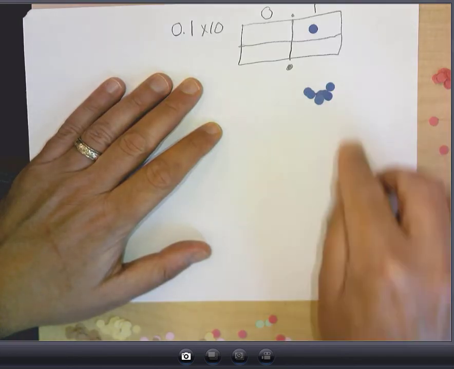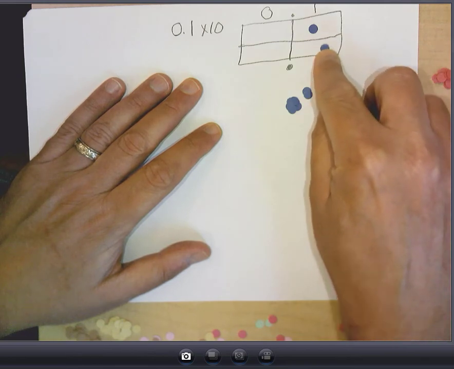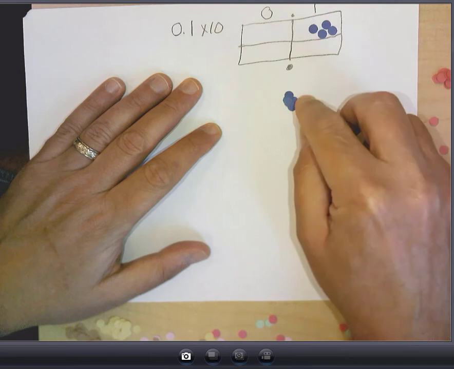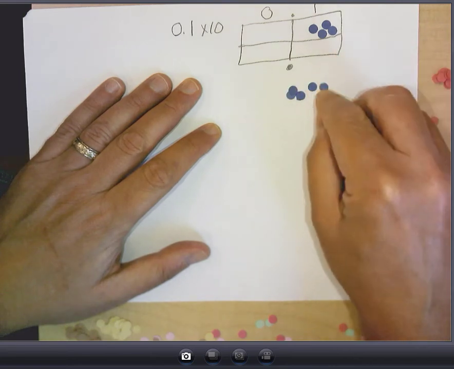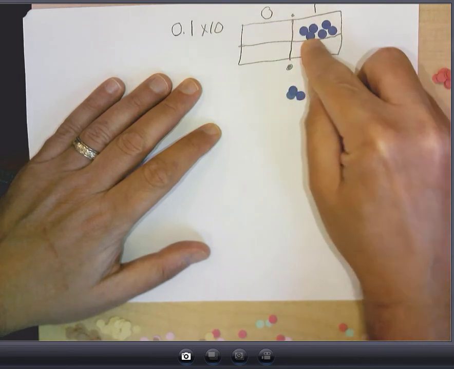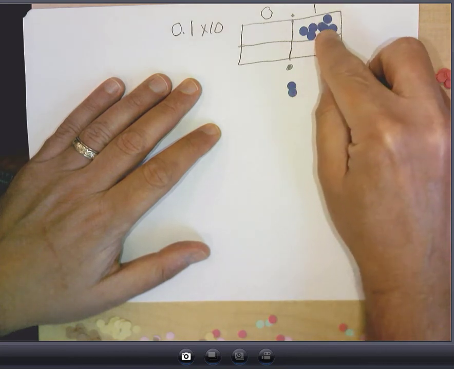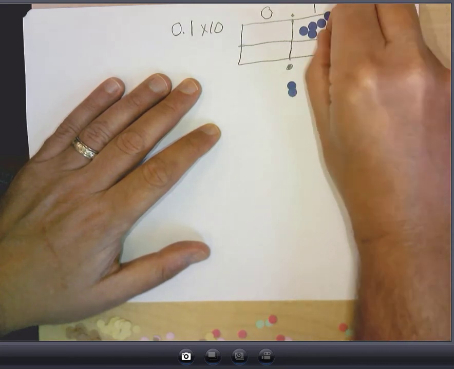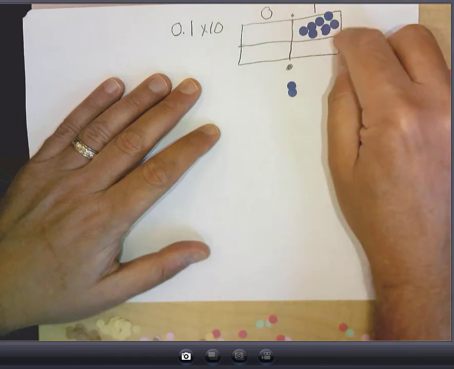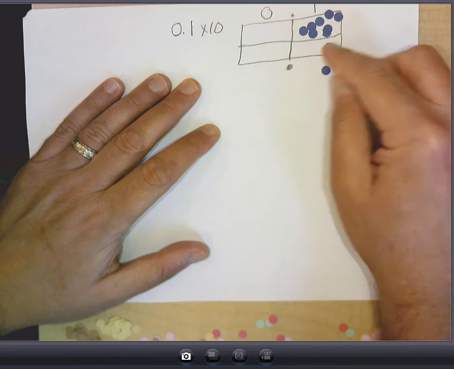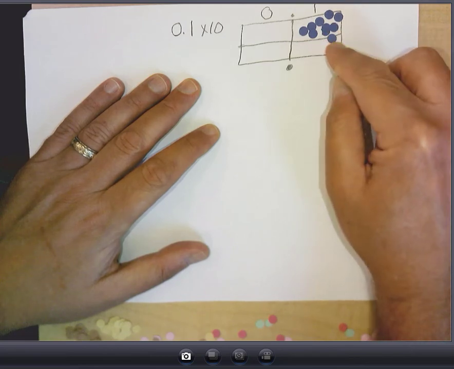So we started off with 1 blue dot. Now we're going to multiply by 10. So there's 2, 3, 4, 5, 6, 7, 8, 9, and 10.